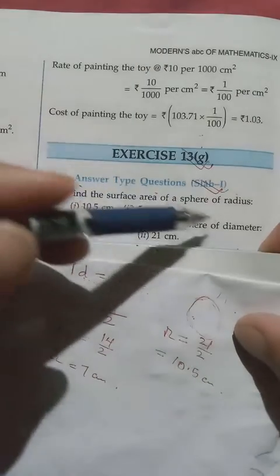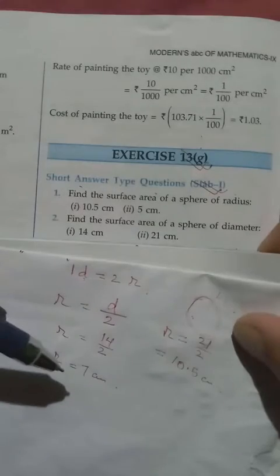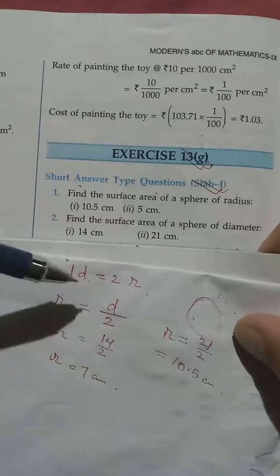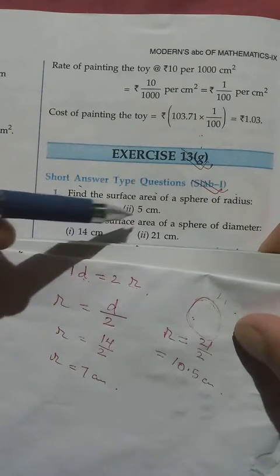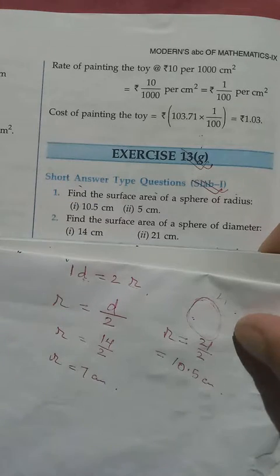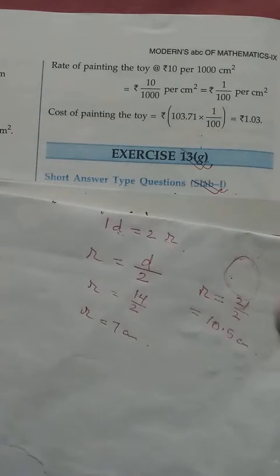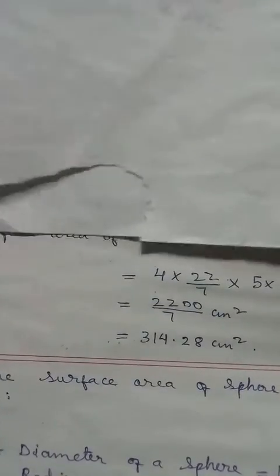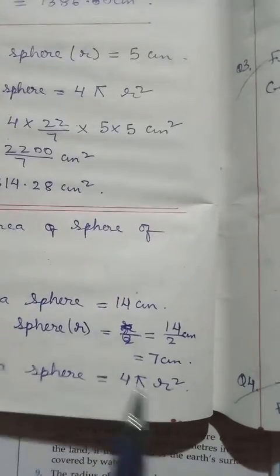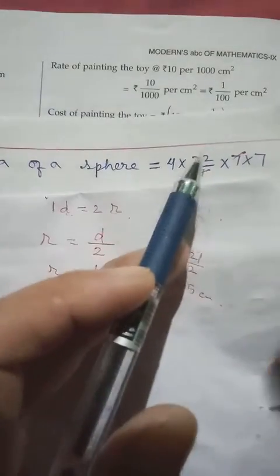So we have the diameter, you convert it to radius. Then after that, because we know the surface area of a sphere, we can apply the formula: 4 pi r square. 4 we know the value, so let it remain 4. Pi we know the value to be 22 by 7.